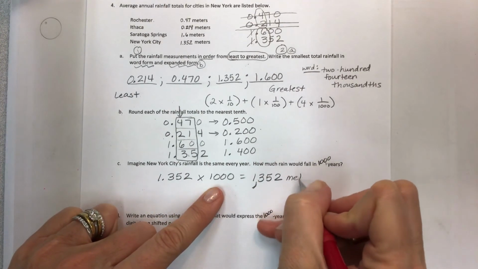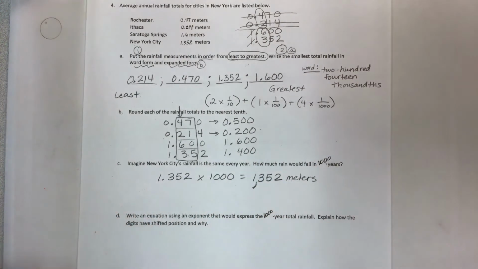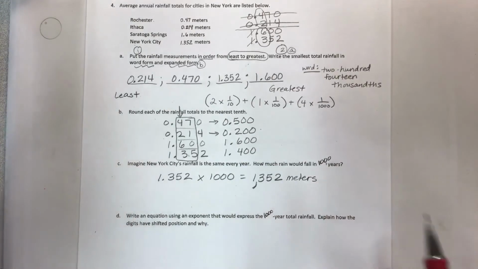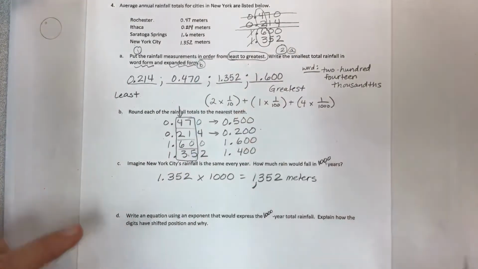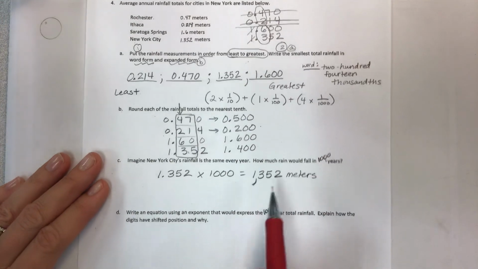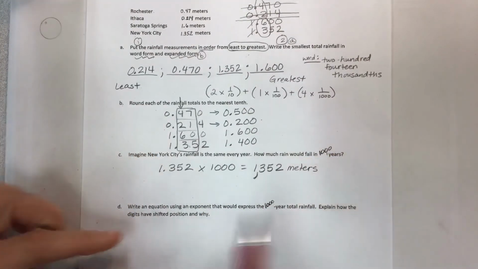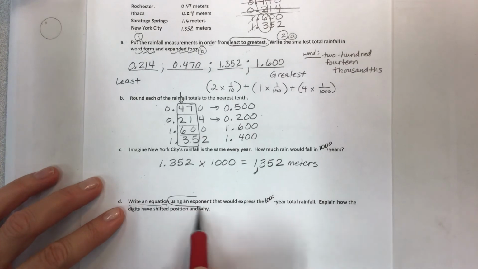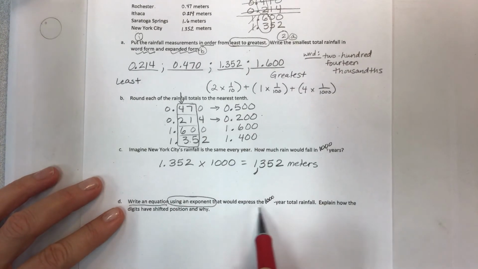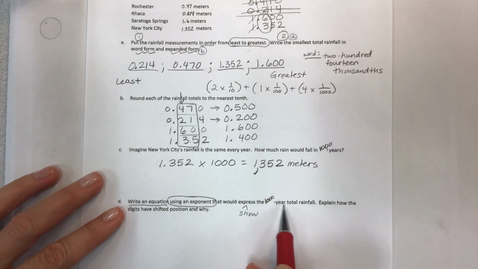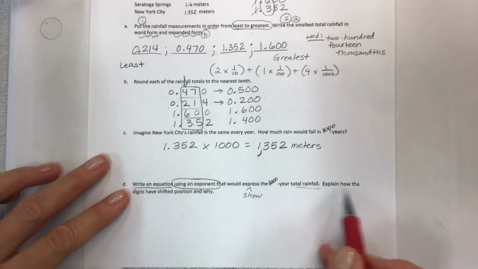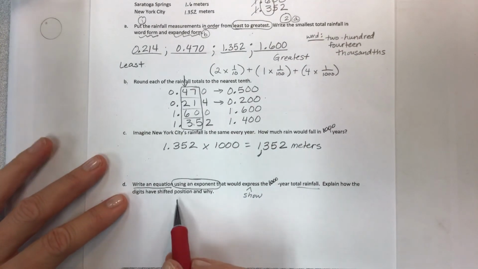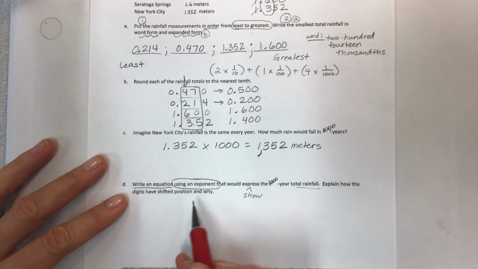Label it. We would have meters. Make sure we label it correctly. Not inches of rainfall. It's meters of rainfall according to this. And then this is connected to this. Same question. We just have to write an equation using an exponent that would show, express, very fancy word for show, the 1,000-year total rainfall. Then we have to explain how the digits have shifted position and why.